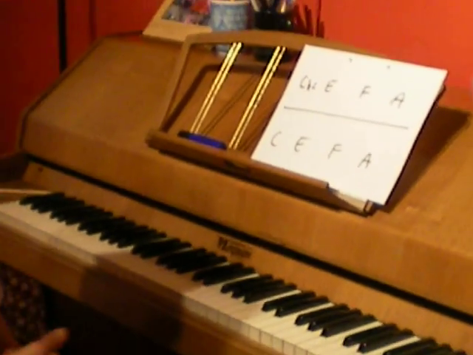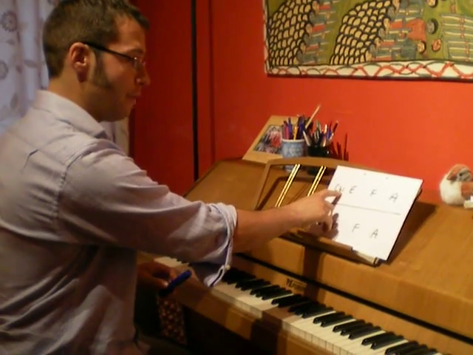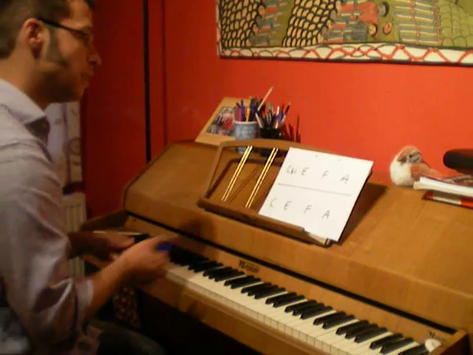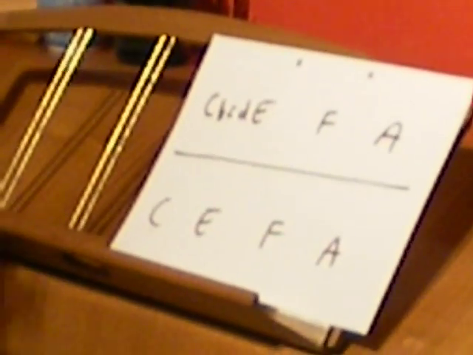Which is a different start to what we had before, because previously we just had a passing note. It just so happens that that passing note still works, because we still have C and E in the melody. So a D between them, as a passing note, now makes sense.